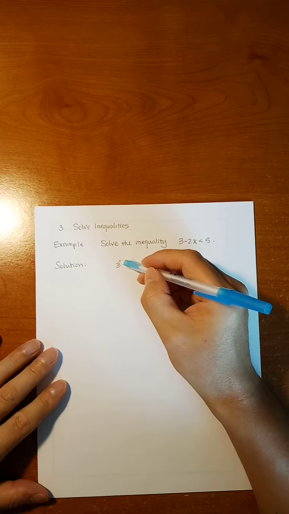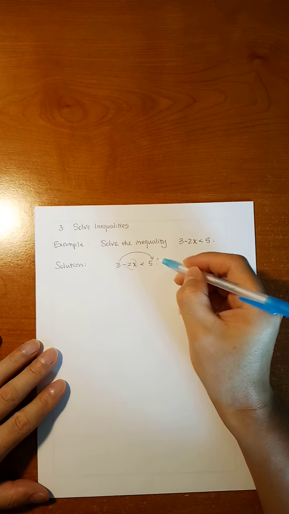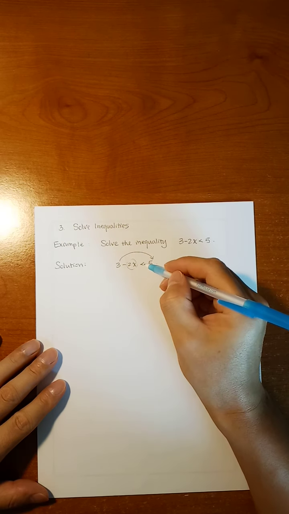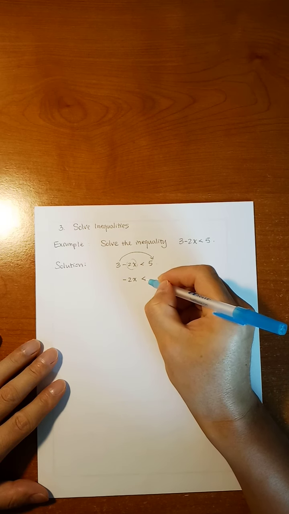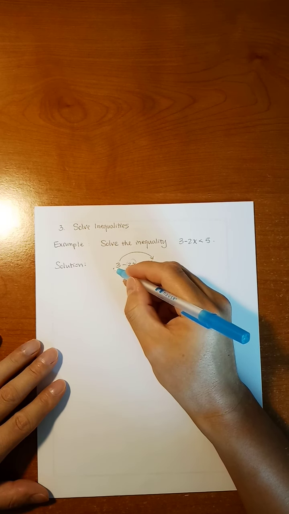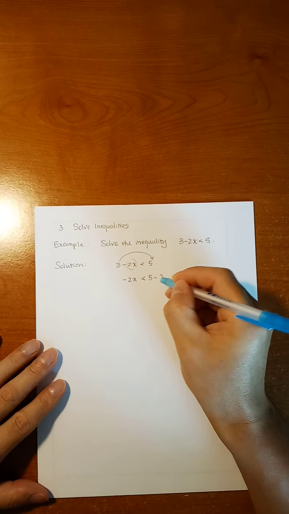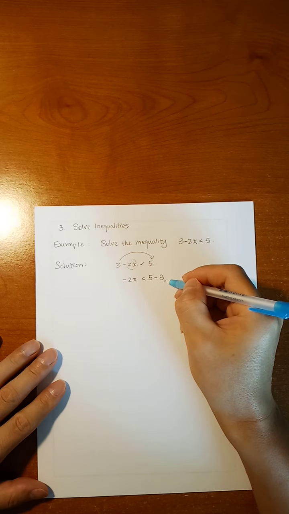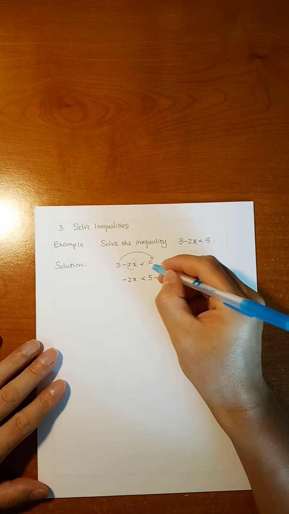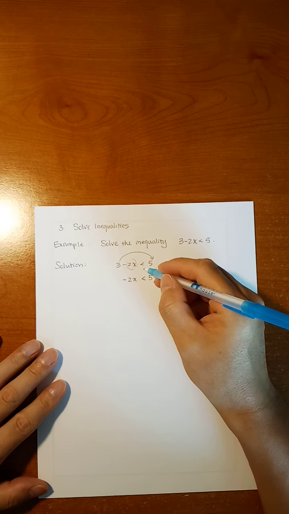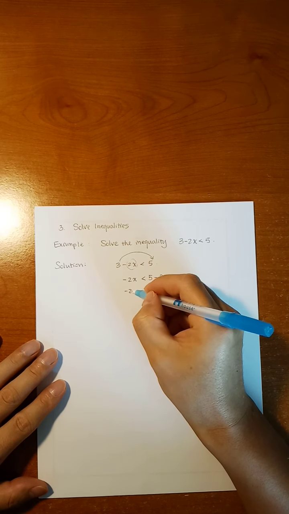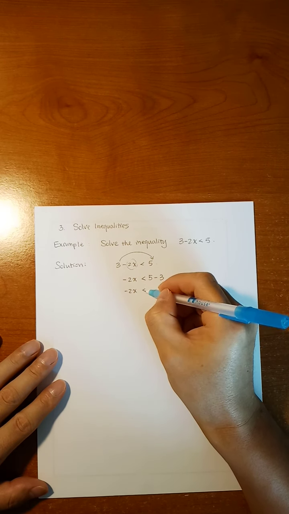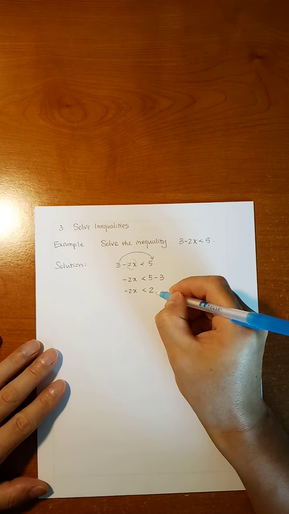So you're going to move 3 to the right hand side. When you move it across the relation symbol, you're going to change the sign. This is plus. There's no sign, it's a plus. It becomes 5 minus 3. When you move it to the other side of an equality or inequality, you change the sign. Negative 2x is negative 2x. 5 minus 3 is 2.